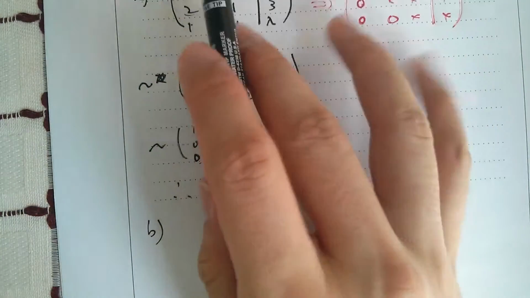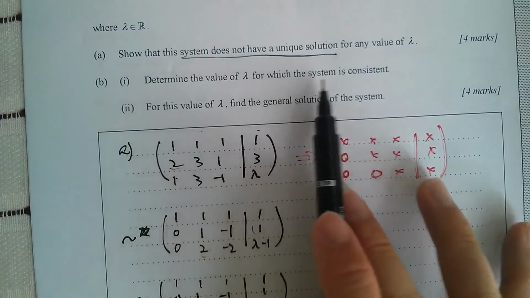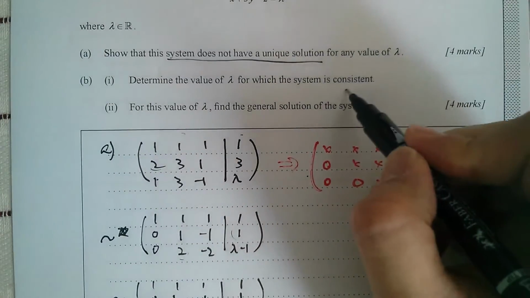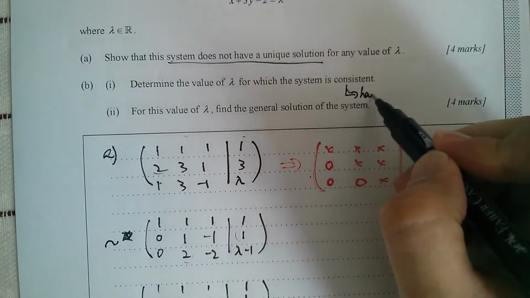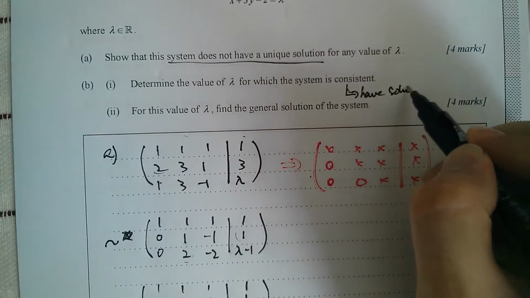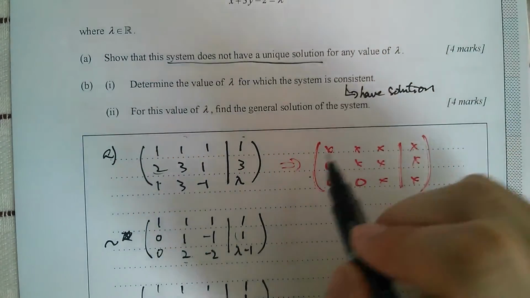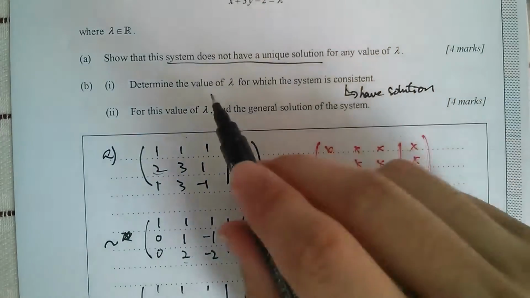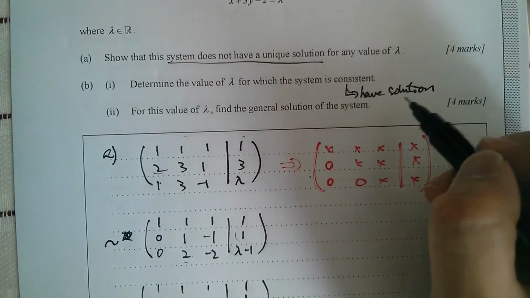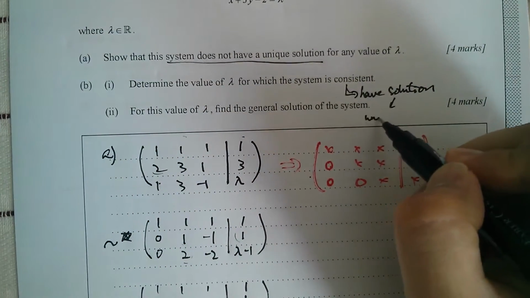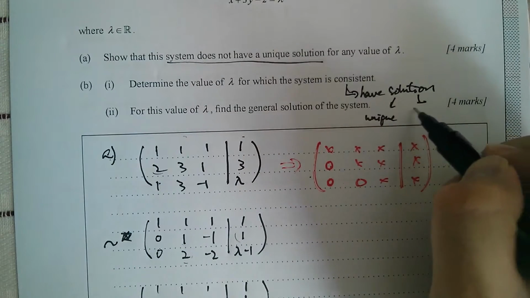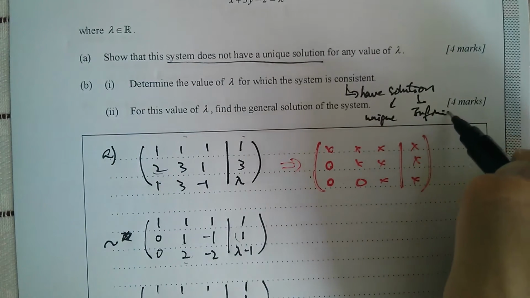Part B: determine the value for the system to be consistent. Consistent means have solution. Well, for a system to have solution, there are two ways. One way is you have a unique solution. The second way is you have infinitely many solutions.